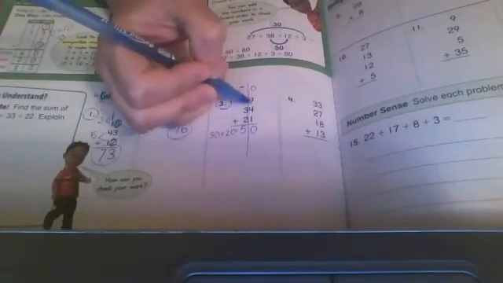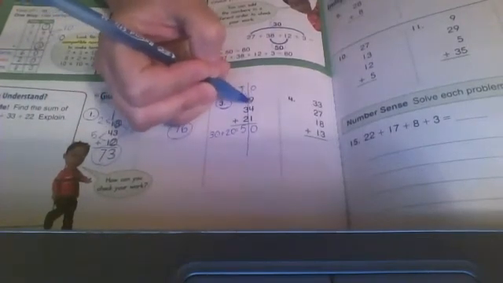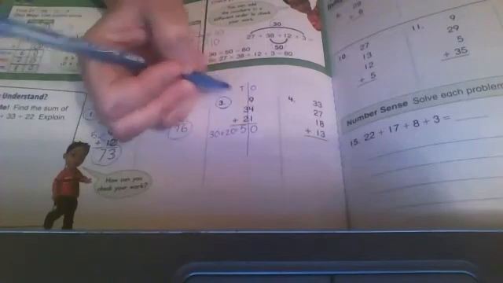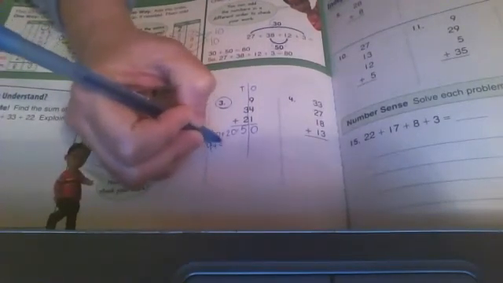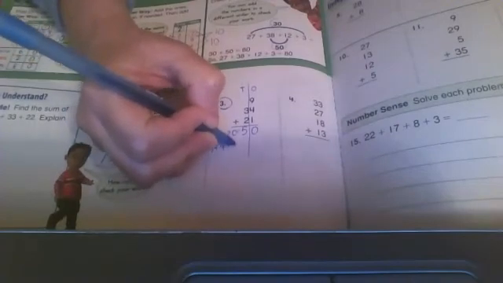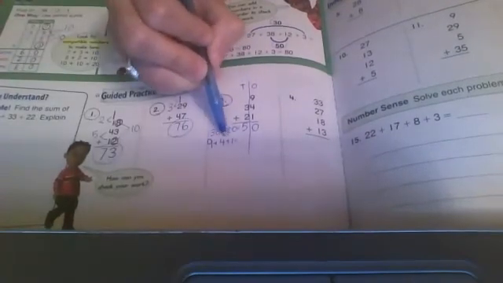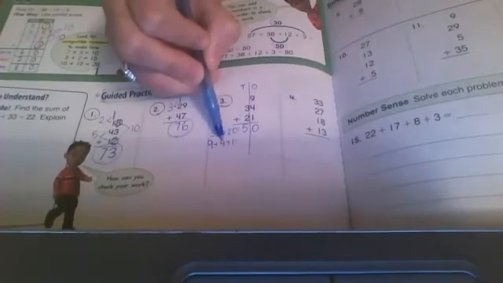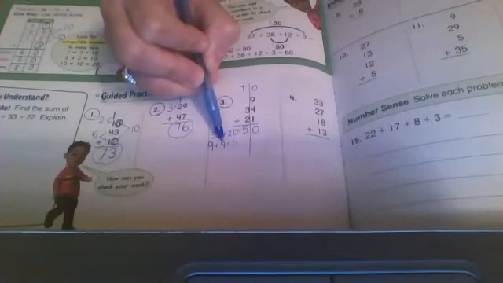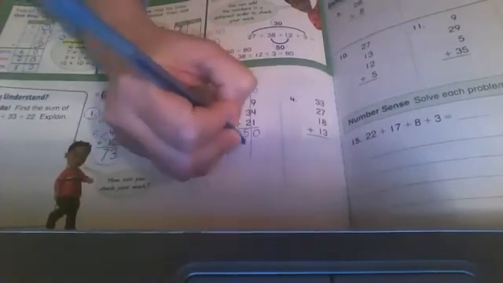And now I'm going to move on to my ones, and I have 9 plus 4 plus 1. Okay, 9 plus 4 plus 1. Well, I right away see 9 plus 1. That kind of sticks out to me because I know that's going to make a 10. So I have 10 plus 4 more, and that gives me 14. I'll go ahead and put 14 here.